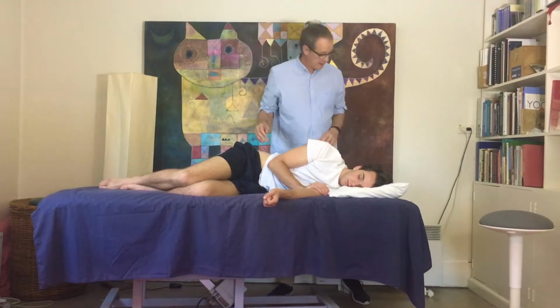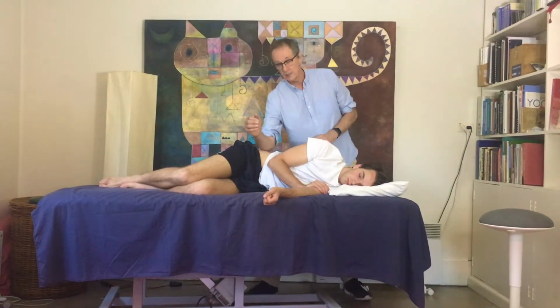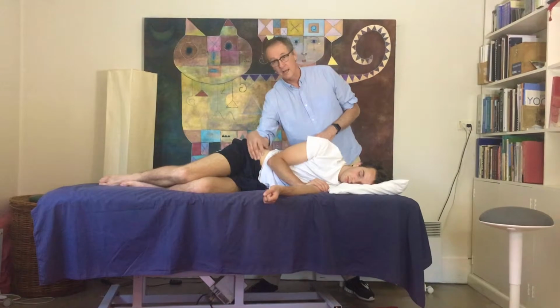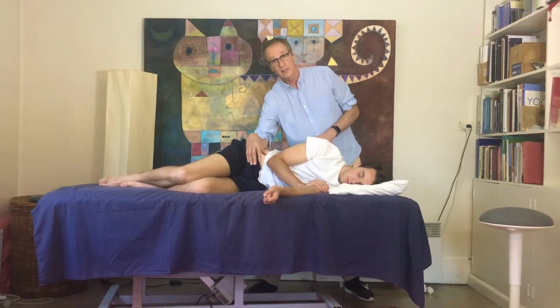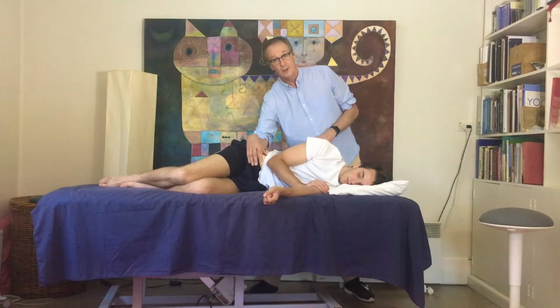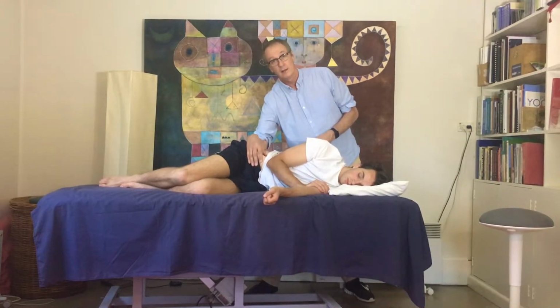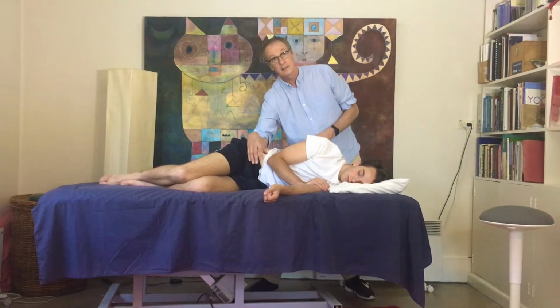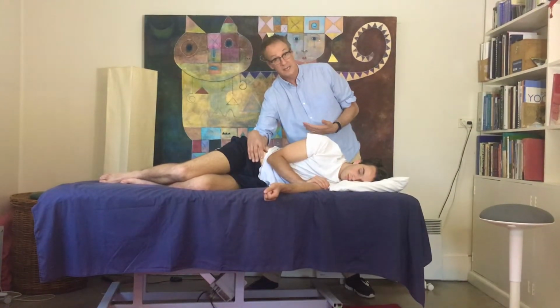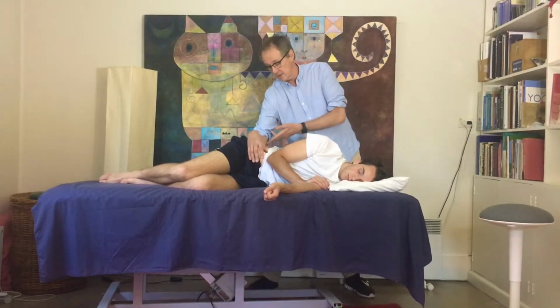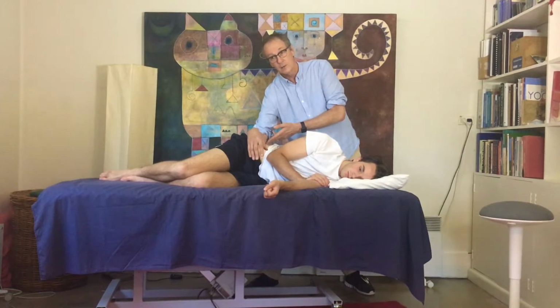So the first thing I might do, a kind of traditional thing here at the hip, would be just to land with my elbow. So that's a kind of classic myofascial release contact. I land with my elbow and I settle into the gluteus medius area. So that's just to help you understand where I am.